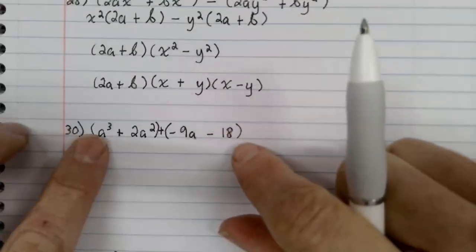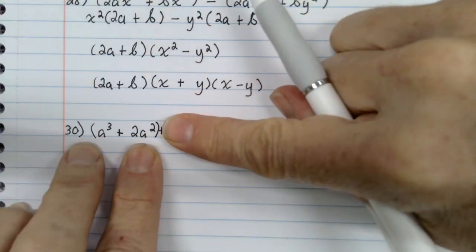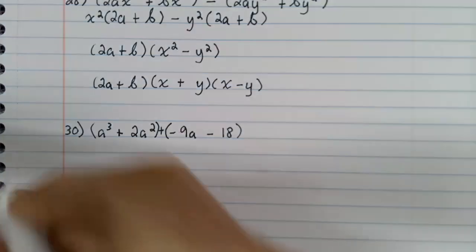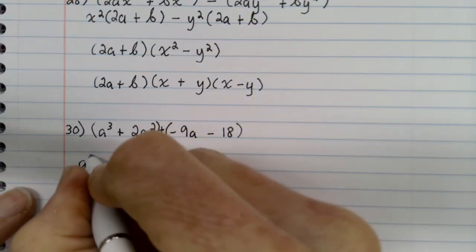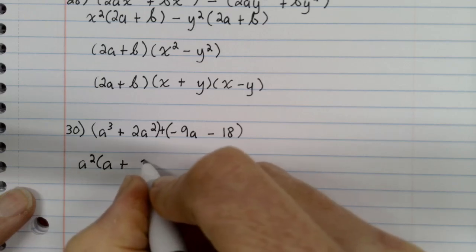Now we look at a cubed plus 2a squared. What do they have in common? Well, what they've got in common is a squared. So we're going to get that out of there, a squared on the outside. And we're going to be left with a plus 2.